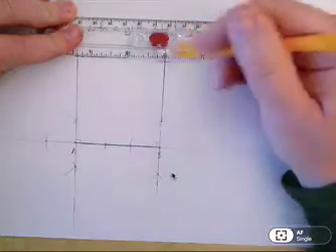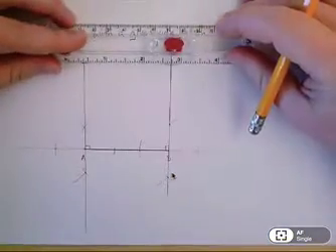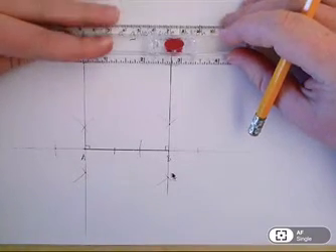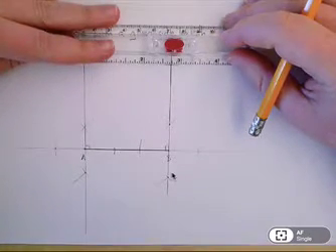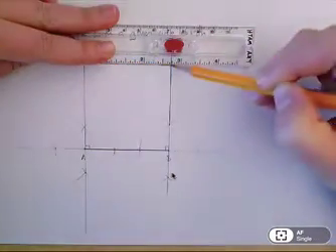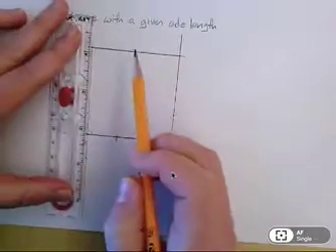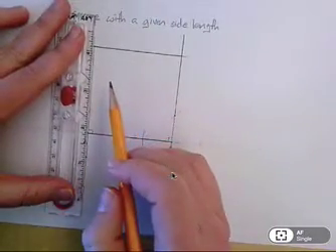Oops, did not do a very good job on that one. Okay, make sure you've lined it up. There we go. I'm going to darken all my sides to my square.